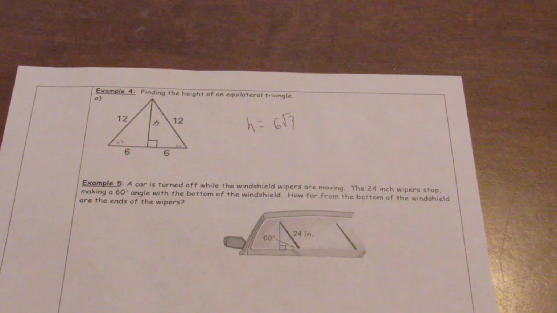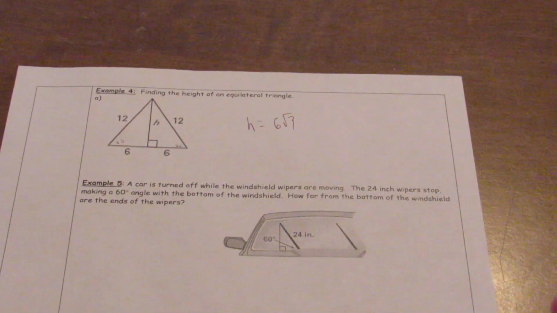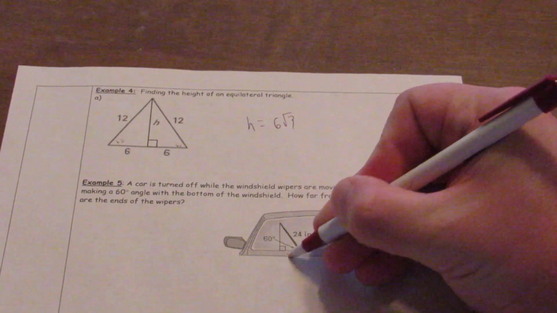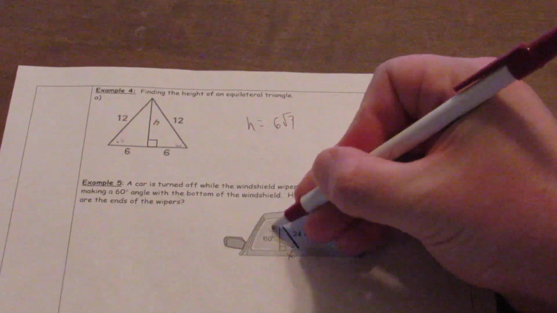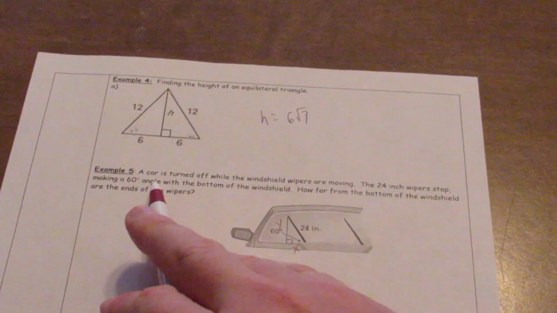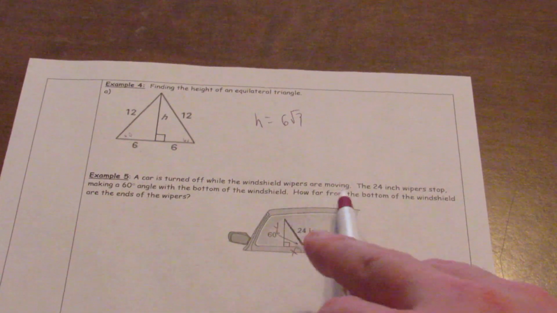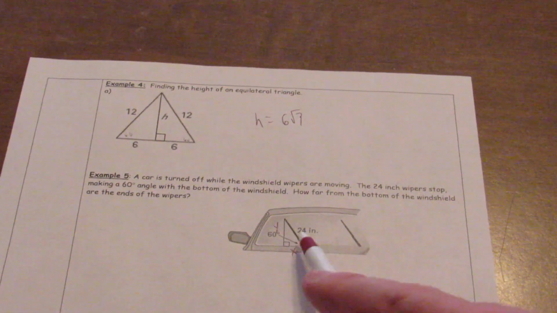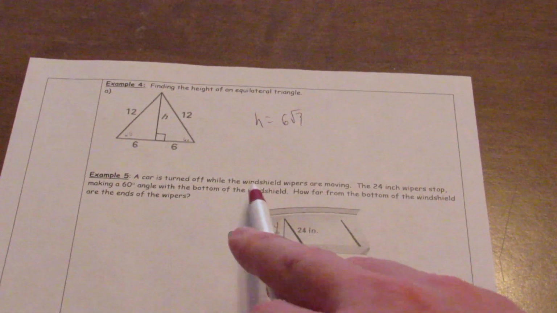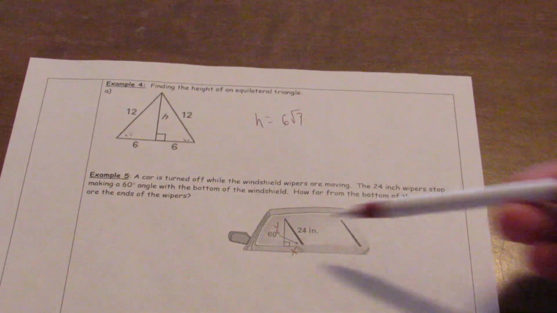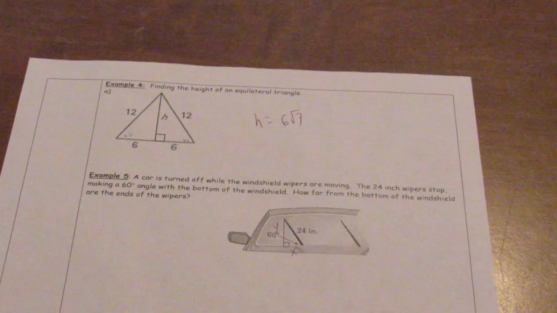Similarly here, they give me 24 inches as my hypotenuse. My short leg is x. My long leg is y because it's opposite the 60. They say the car is turned off while the windshield wipers are moving. The 24-inch wiper makes a 60-degree angle with the bottom of the windshield. How far from the bottom of the windshield are the ends of the wiper? So I'm looking at how high that is.